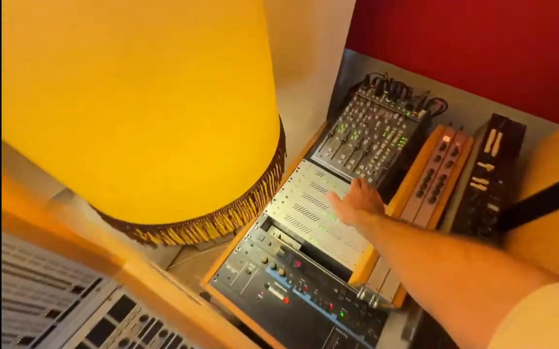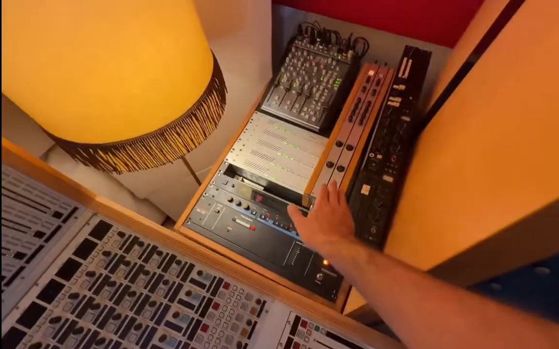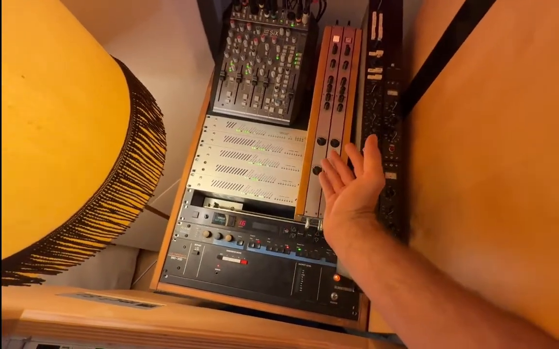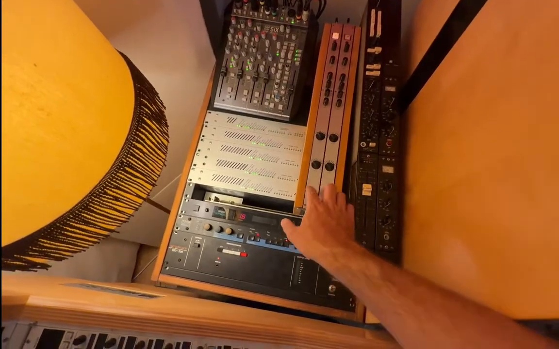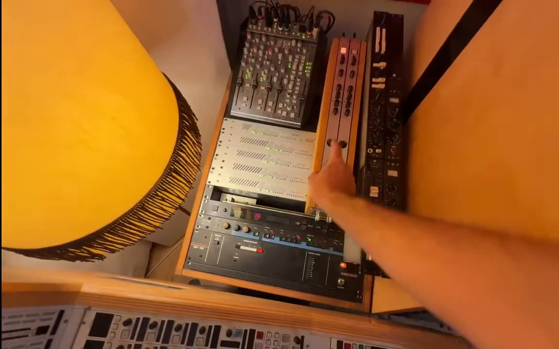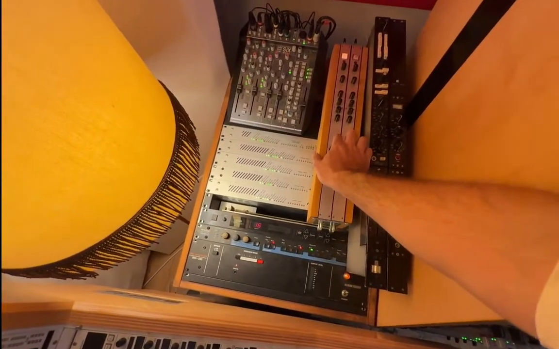From the console I go into this channel strip, which is from an old TAB console. Pretty rare stuff. I've only seen this come up once in the 5 years that I own this.